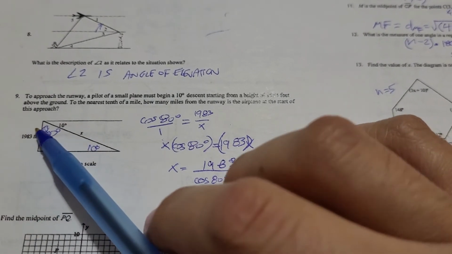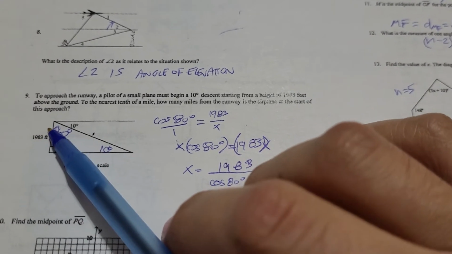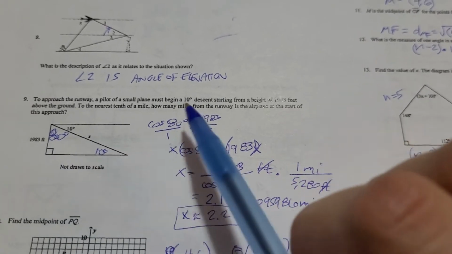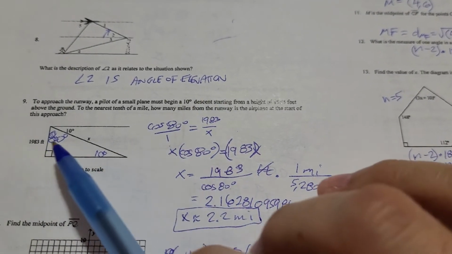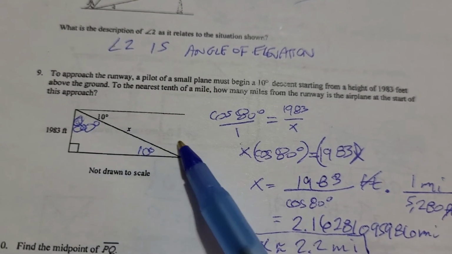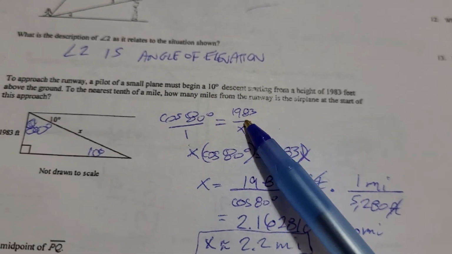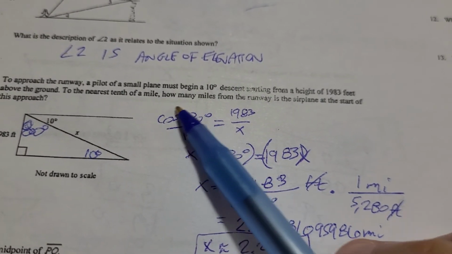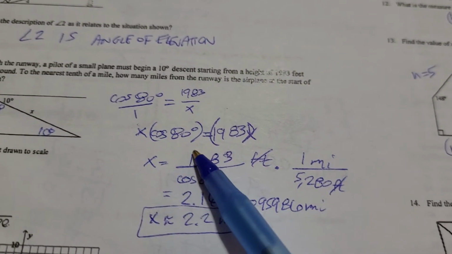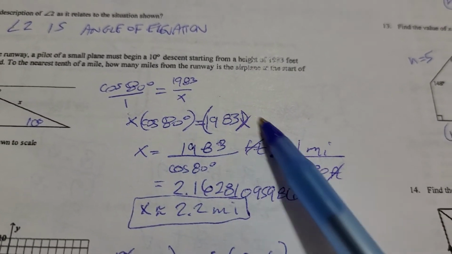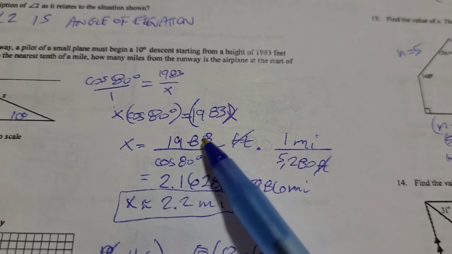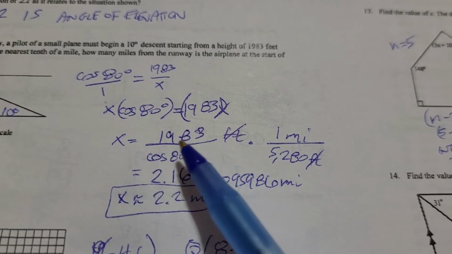I don't have the horizontal here, so I'm going to have to use this side adjacent right here, which is going to be 1983. So I'm going to say the cosine of 80, which is adjacent over hypotenuse, is going to be this side right here, which is going to be 1983. I'm going to divide that by my hypotenuse x. Remember, x is what I'm looking for. I'm just going to put that cosine 80, which is just some number, over 1 and cross multiply. X times cosine 80 equals 1983. Divide by cosine 80. Remember, I'm just saying a number divided by a number. And that should be that.